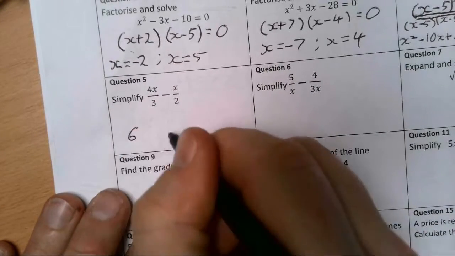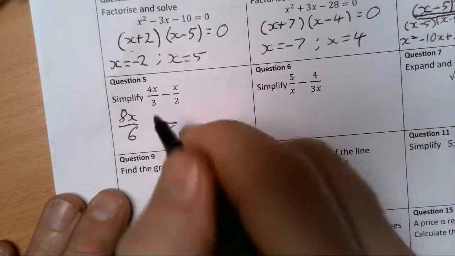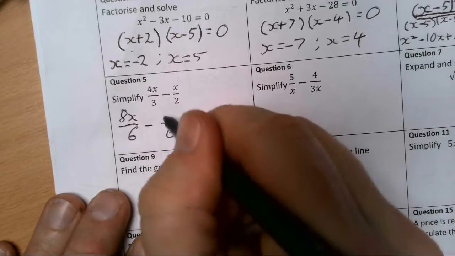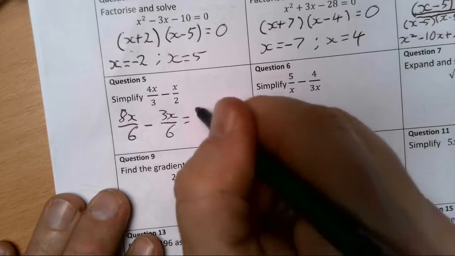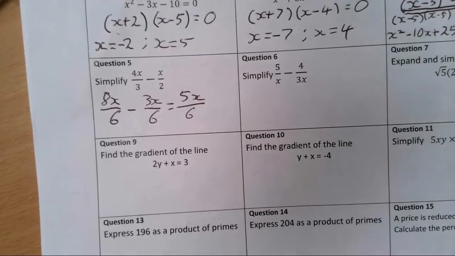Common denominator, we can put them both out of 6. So that's times by 2, 8x over 6. Take away, that's times by 3, 3x over 6 gives me 5x over 6, or 5/6 of x.